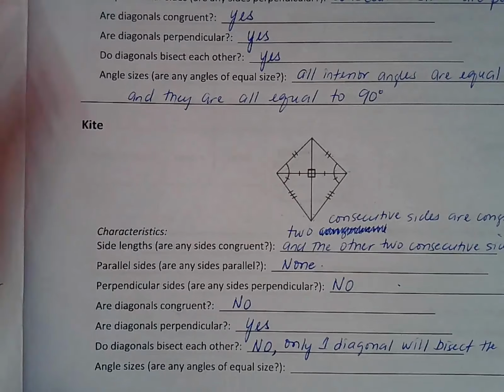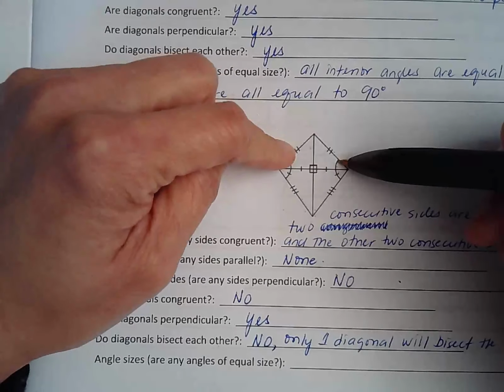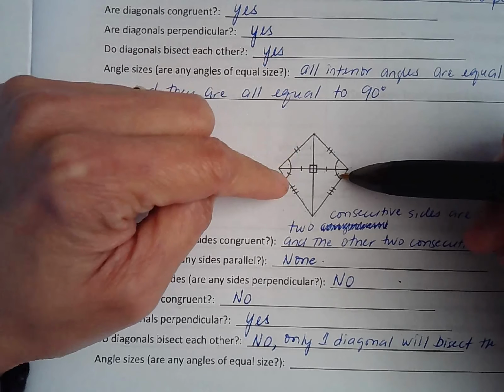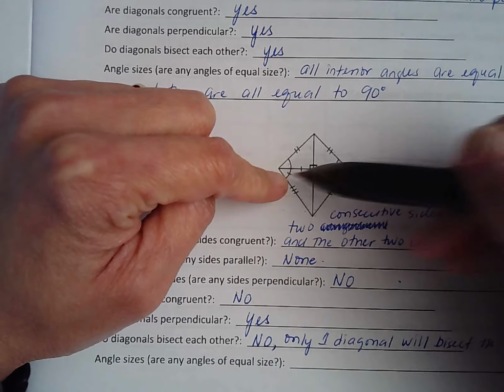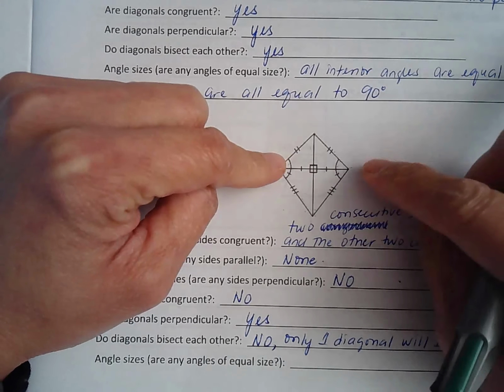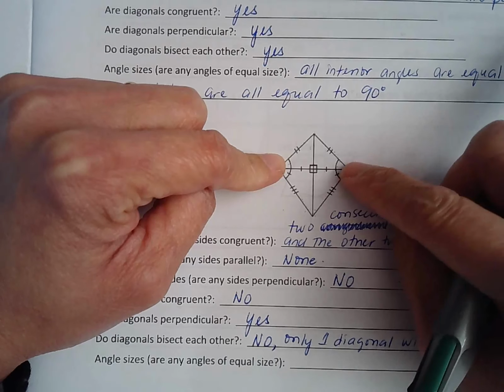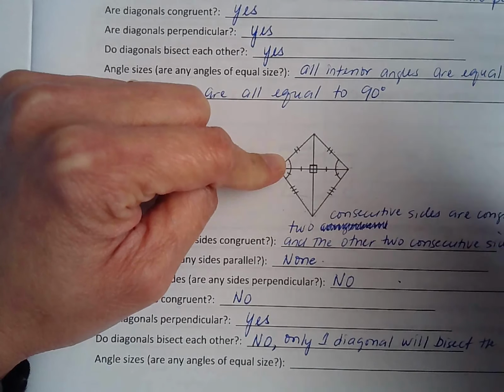So what does that mean? If these two are equal to each other and these two are equal to each other, if we combine them, are they still equal to each other? Yeah, they are. So what does that mean?